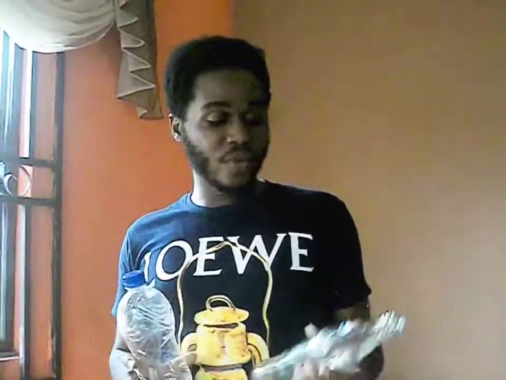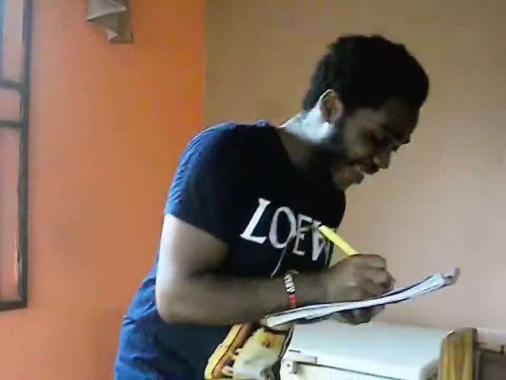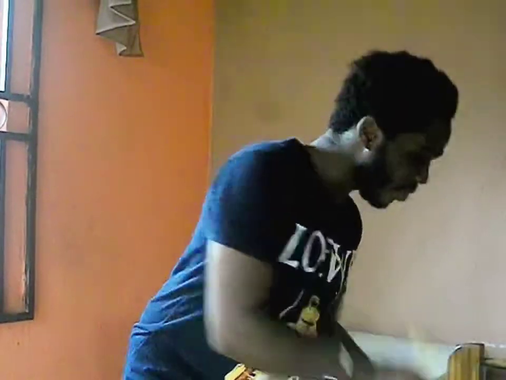Having done this, we can now say that the container measured 150 centiliters holds more water than the container that is measured 50 centiliters. That means this one has more capacity than this. Good. Let me take the measurement down, 1.5. So now we're still going to try another one.